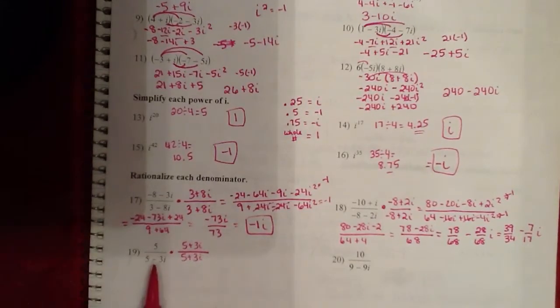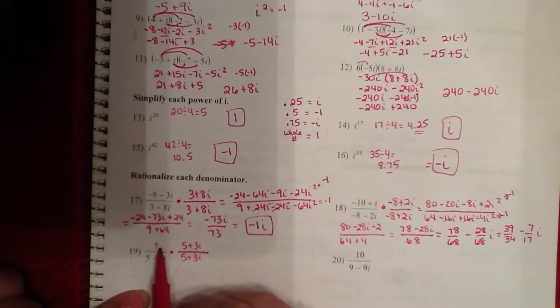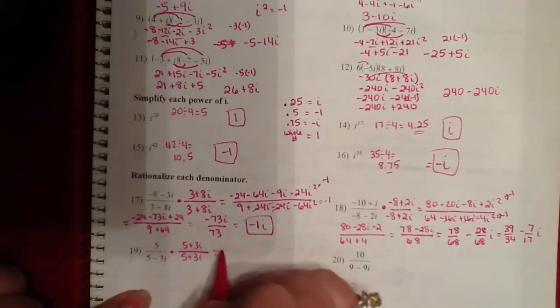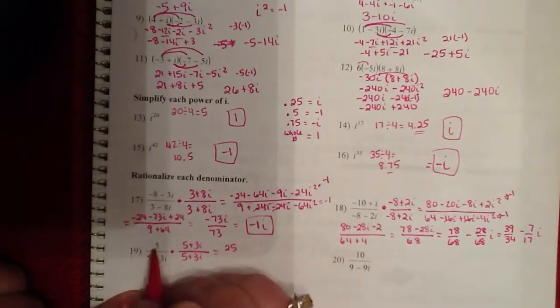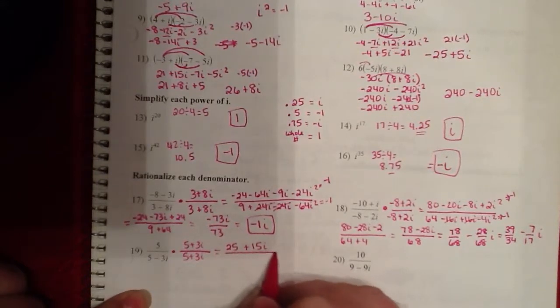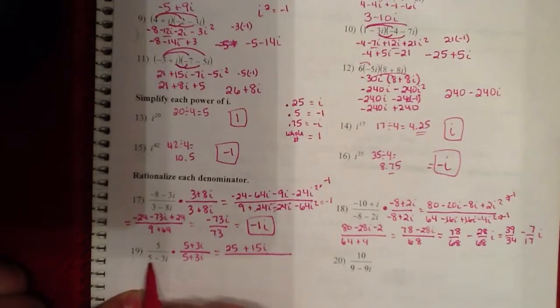Now notice the numerator of this one is different from most of our other ones because it is a monomial, meaning it's only got one term. So in this case we're just going to distribute rather than FOIL because we don't have a second term to use to FOIL. 5 times 5 gives us 25, and 5 times 3i gives me 15i. Now the denominator I'm still going to need to FOIL because I have binomials. That means there are two terms.